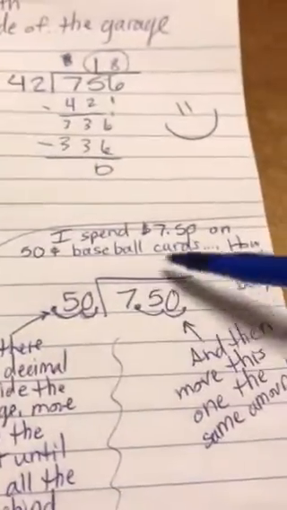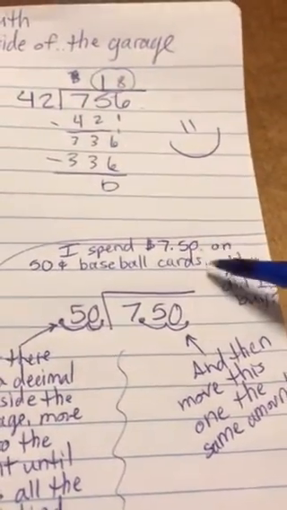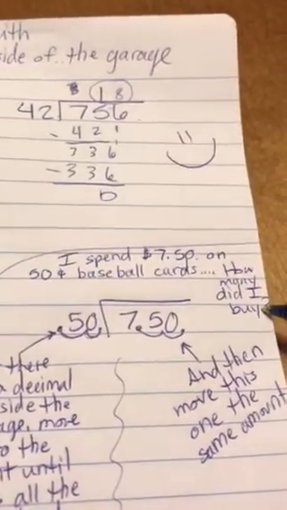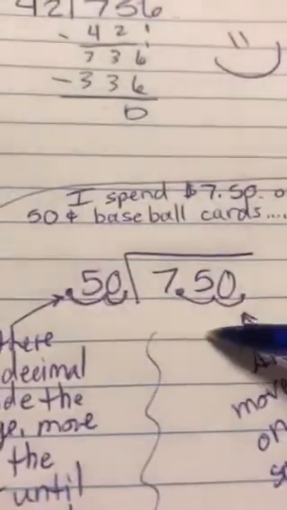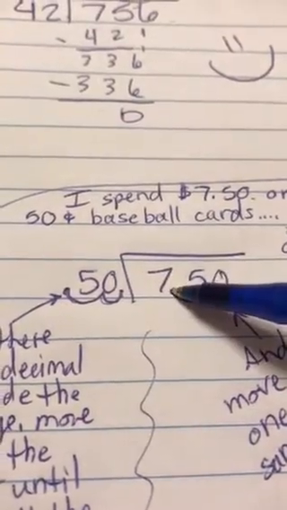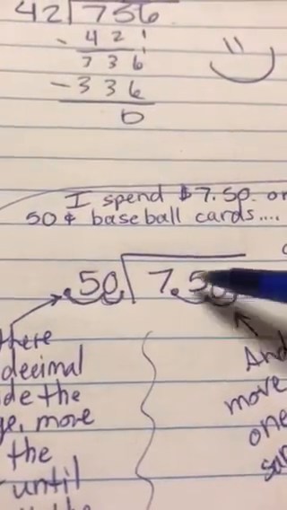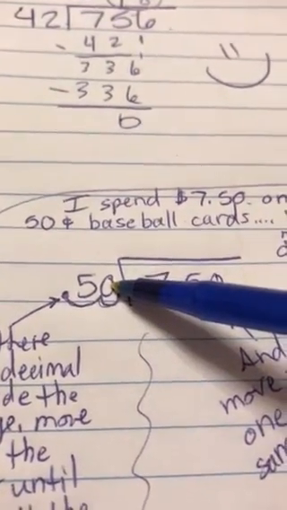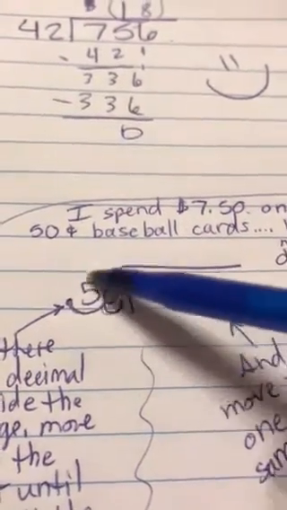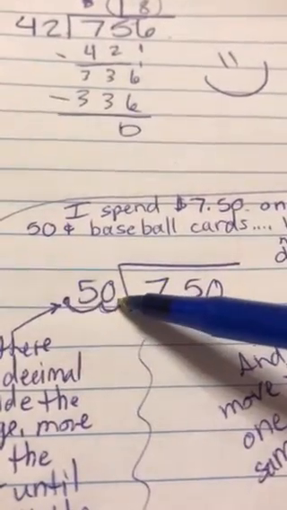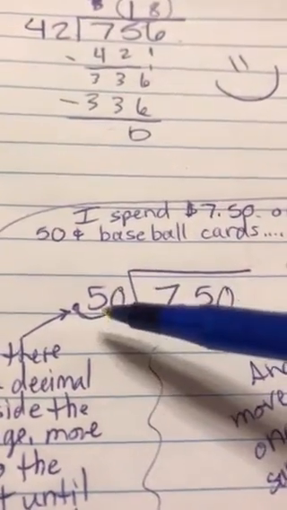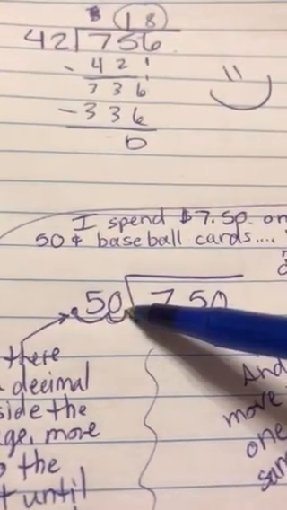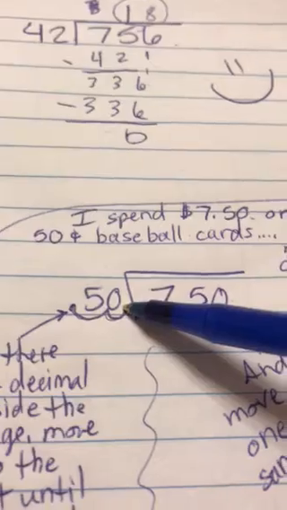All right, one more we looked at. If I spend $7.50 on 50-cent baseball cards, how many do I buy? Here was my 7.50, and then I had 50 cents, which is .50. Now, decimals in this number on the outside of the garage are not acceptable. We want to get rid of those. The only way to get rid of a decimal is to move it over until it's all the way behind the number.